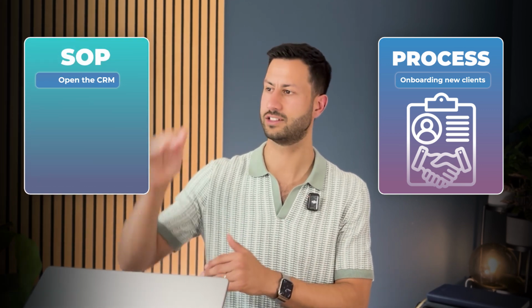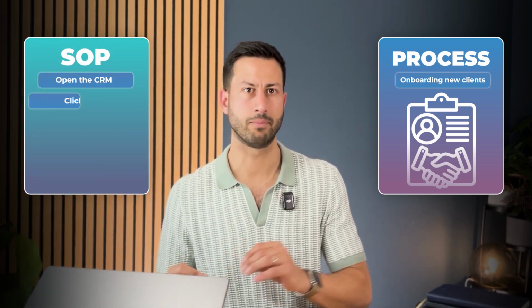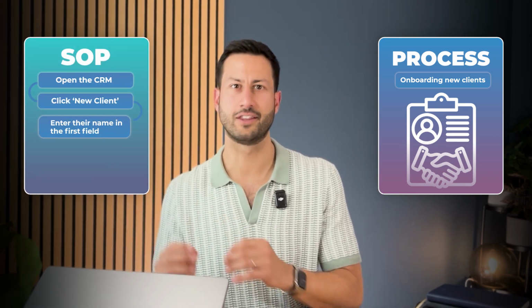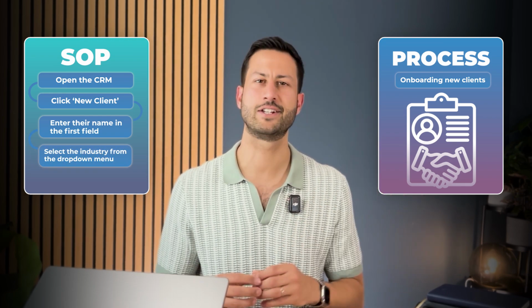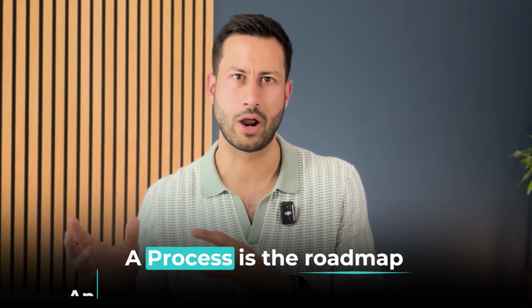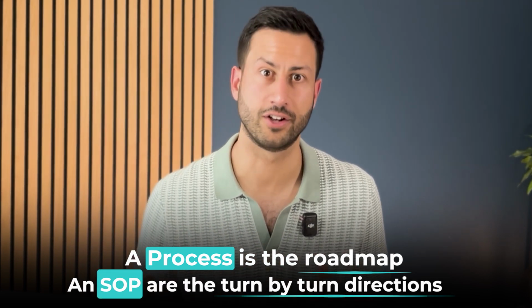For example, your process might say, onboard new clients, whereas your SOP will say, step 1, open the new CRM, click new client, enter the name in the first field, select the industry from the drop-down menu. Essentially, a process is the roadmap, whereas an SOP is the turn-by-turn directions.